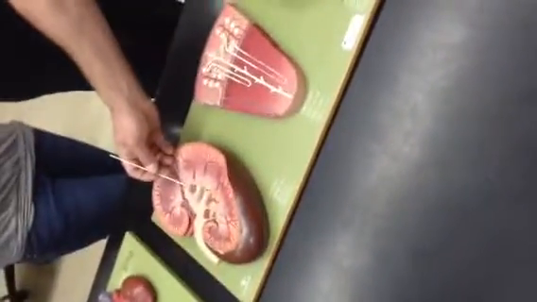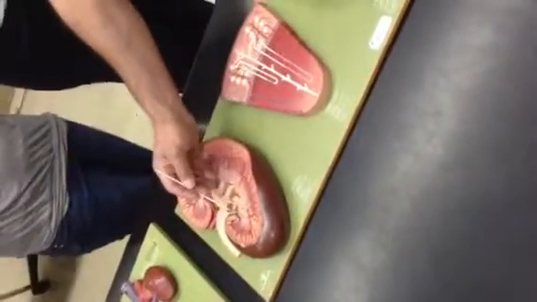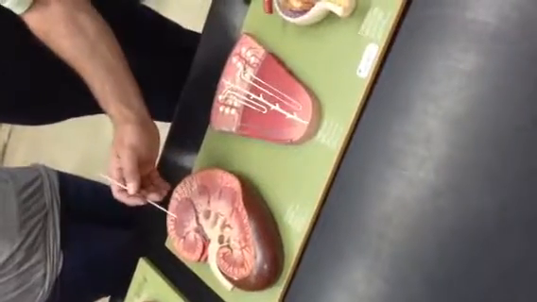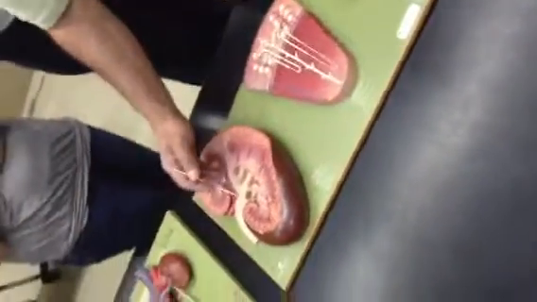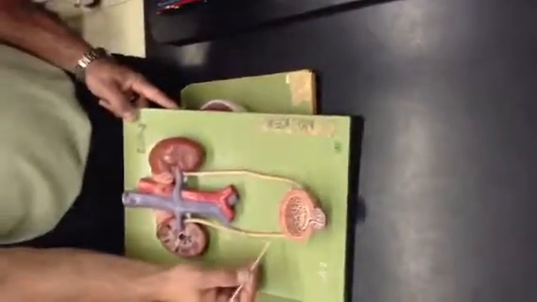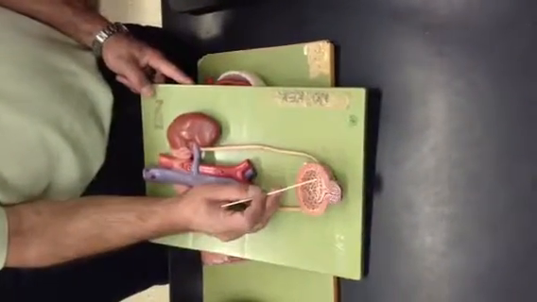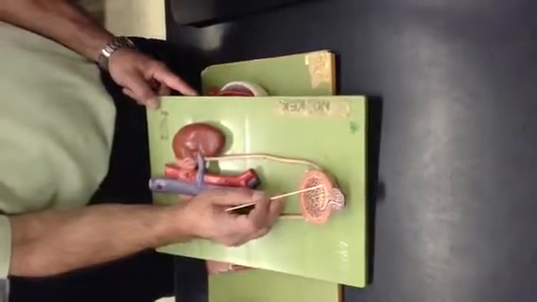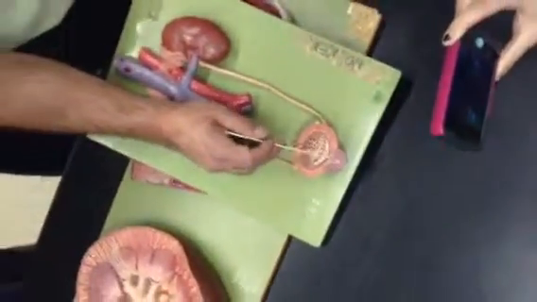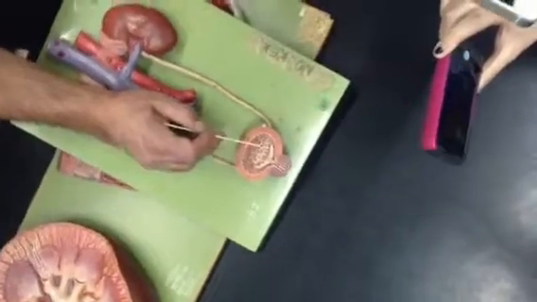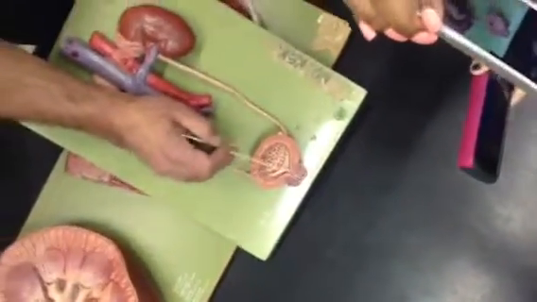to drain into the minor calyx, major calyx, renal pelvis. Then, from the renal pelvis, the urine, which is now formed, travels down the ureter. So it enters into the bladder posteriorly. These are the ureteral openings, these little slits here, and between these two slits and the internal sphincter is the trigone. So you see this triangular shaped area here is the trigone.